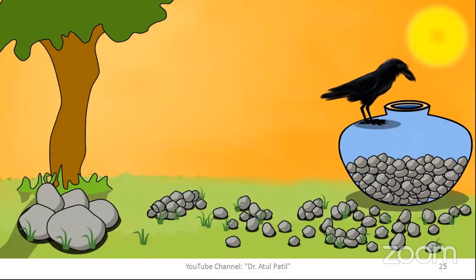Now we know the story of the thirsty crow, that the crow was very thirsty and it went from one place to another in search of water. It took so much time to finally land up at a place where there was a small jar or pot of water. But the problem was the level of the water was very low. So it had to get pebbles and put them into the jar one after another. And only then the level of the water could slowly increase, and then it could drink water. Now, this is what we call hard work.